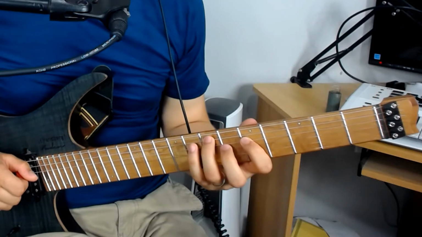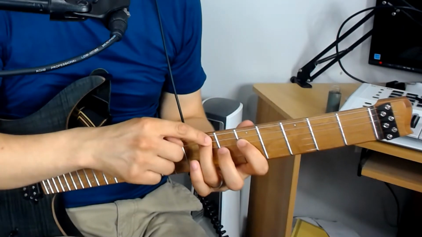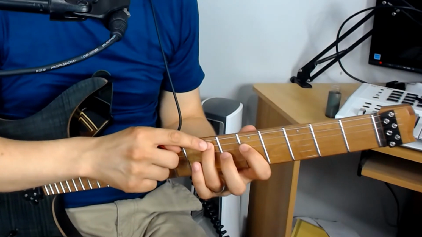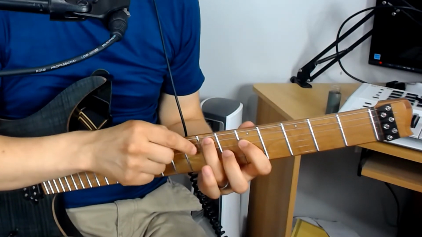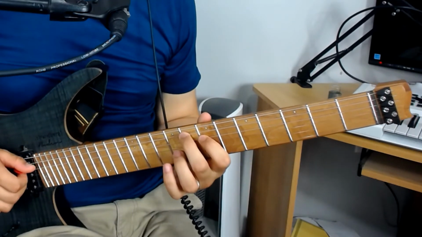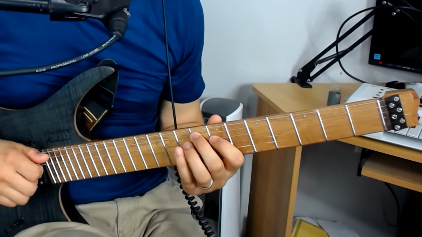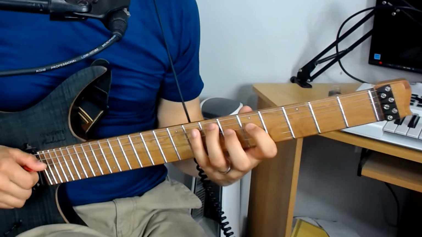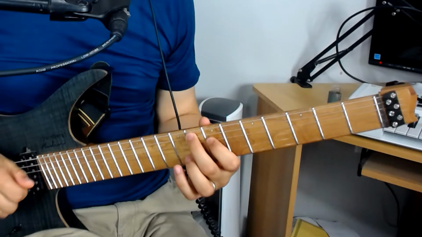All right. Now the next one, the E that's here is going to move up to F, and it just moves a half step, right? And then the G here is going to move up to A right there. So we go from E and G to F and A. Okay? So let's go through those again. So C and E, D and F, E and G, F and A.